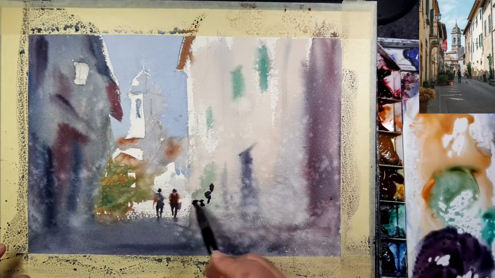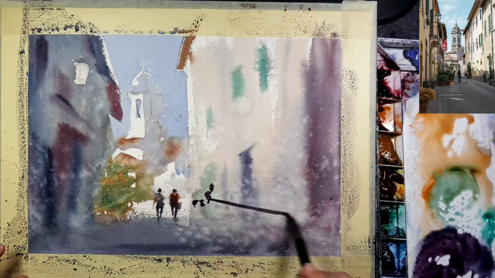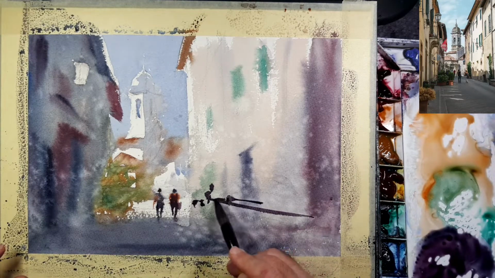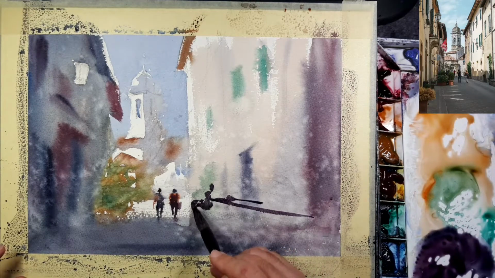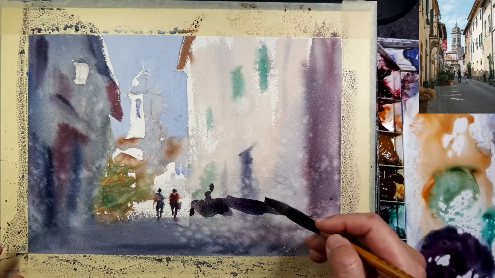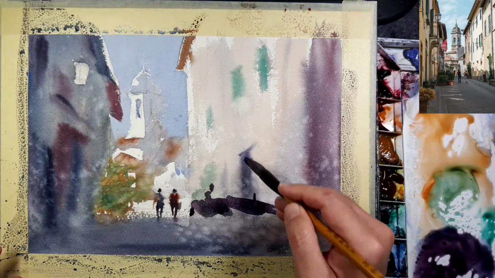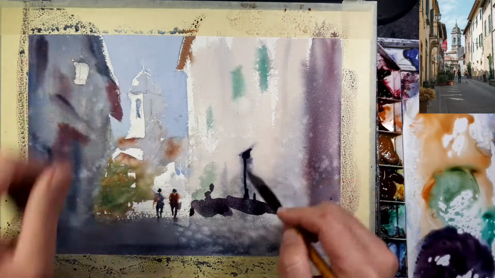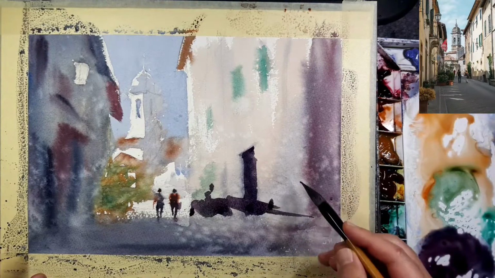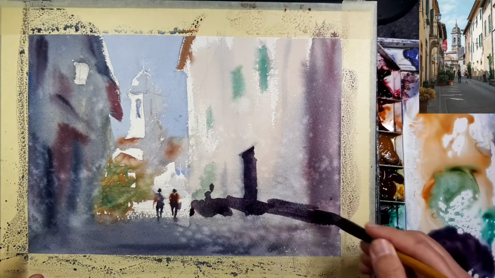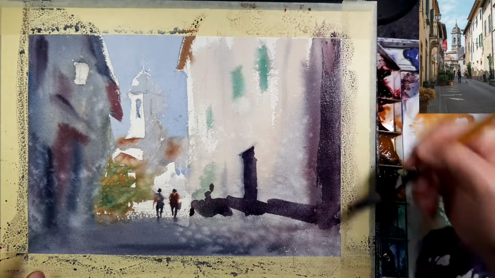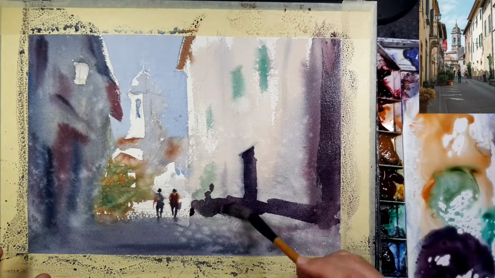So also shadow has some perspective. So try to find something. And this building has some different shapes, so you can just play with the shape.